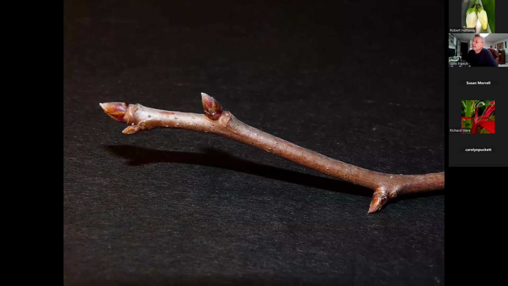Okay, their buds are not clustered at the end. They're not like an oak. No, not an oak. Twigs armed or not armed? No thorns or spines. Nope. Leaves lobed or with lobe? No, their leaves are not lobed.